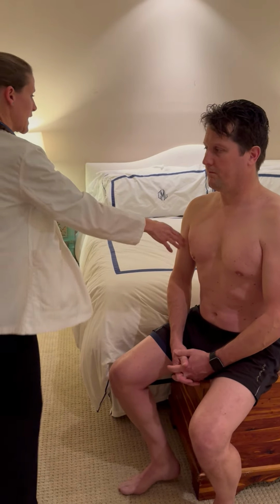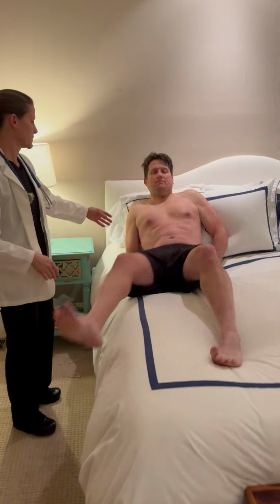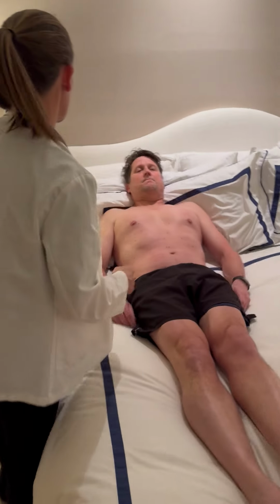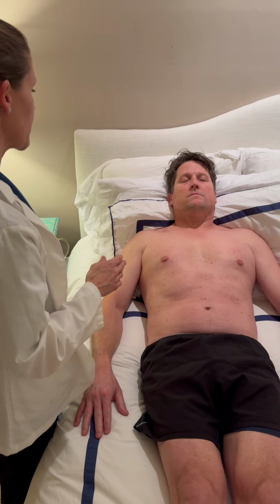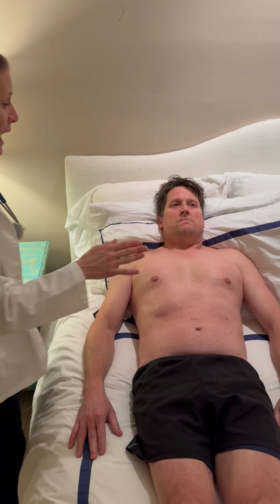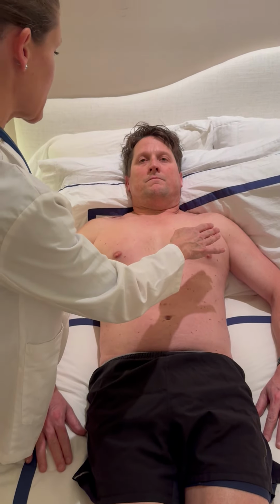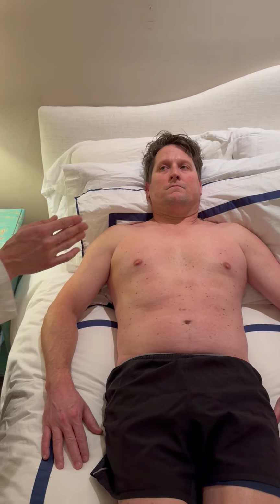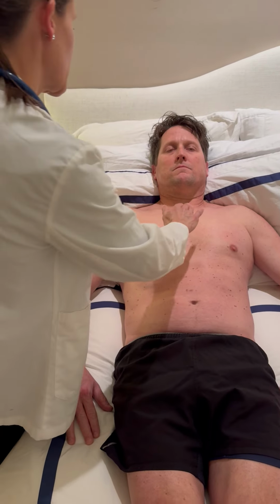I'm going to have the patient lie down at a 30 to 45 degree angle. At this angle, I'm looking for any jugular venous distension or jugular pulsations. Neither are present. I'm looking for any heaves and lifts at the PMI. None are present. I'm going to palpate for thrills at those 5 auscultation points.